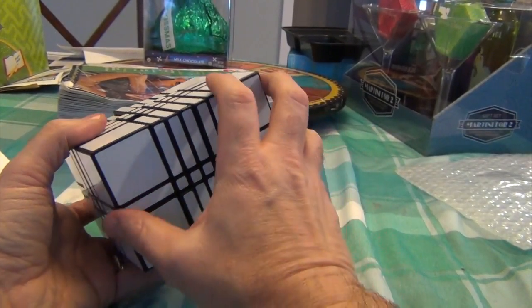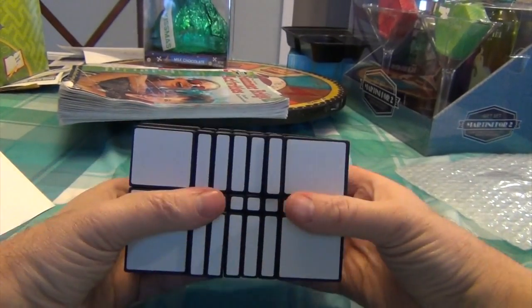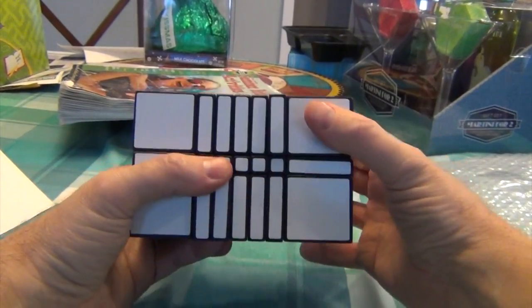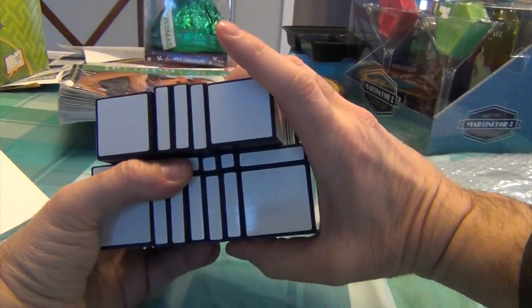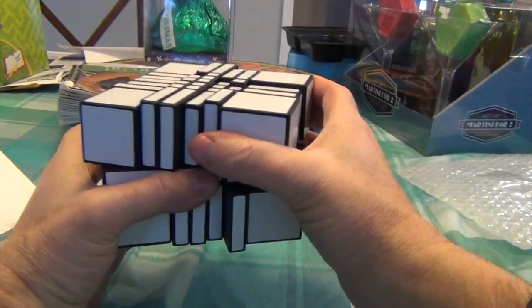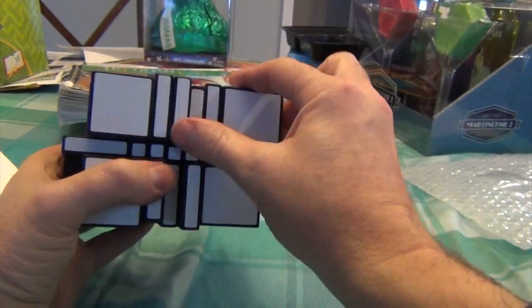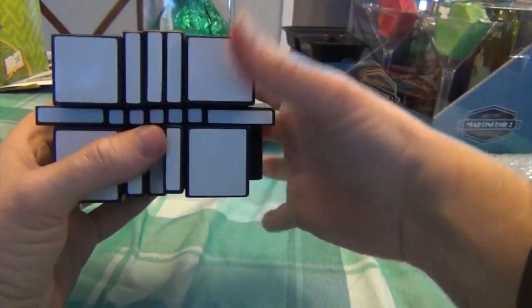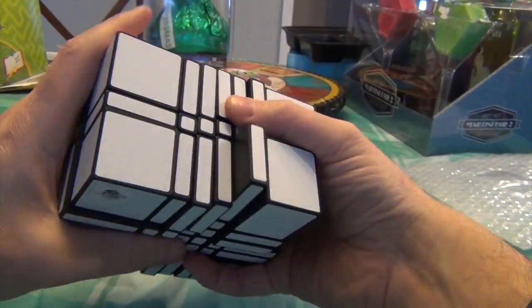So we're gonna go to F. Then we're going to do U, in the center over here, 2R, UI, 2L, U, 2R, UI, 2L.